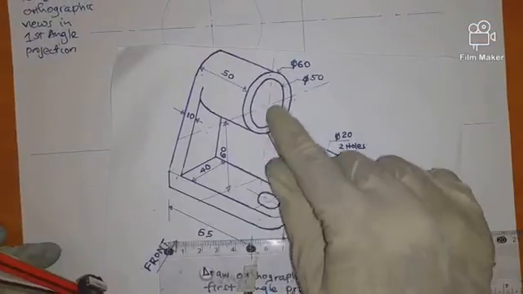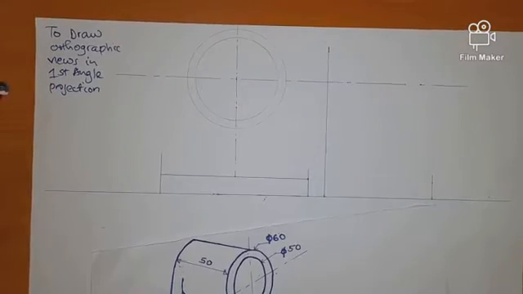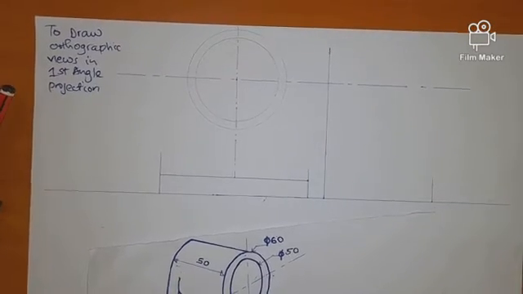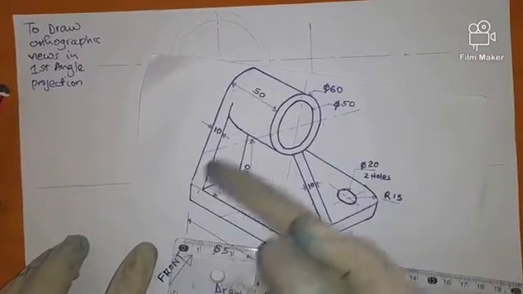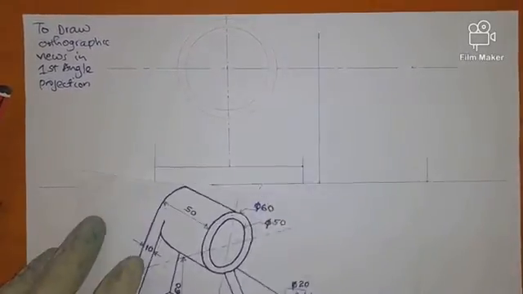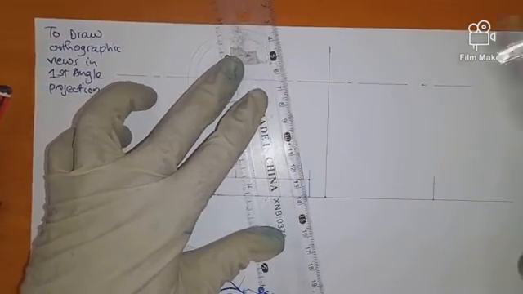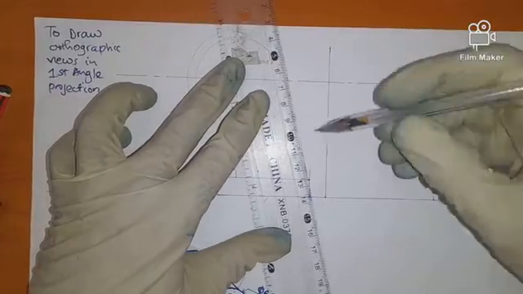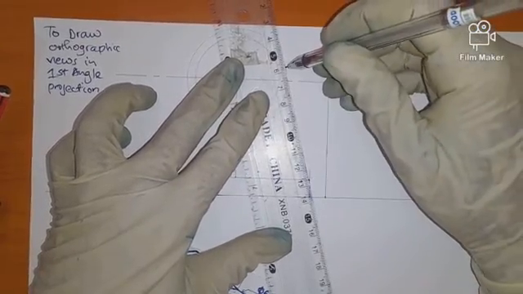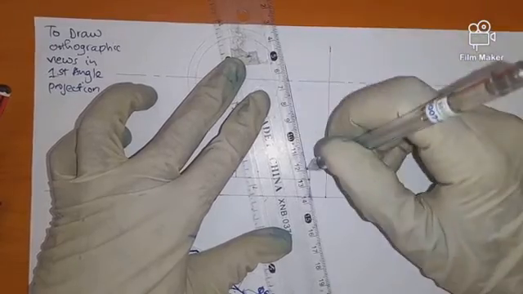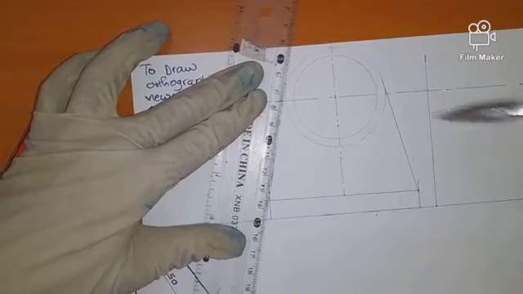Again, we draw the inner circle, which is 25 radius. Having drawn the circles, we are going to draw this flap on this other side. Now these ones are going to be tangent. We draw this tangent. We draw that. Draw this other tangent.